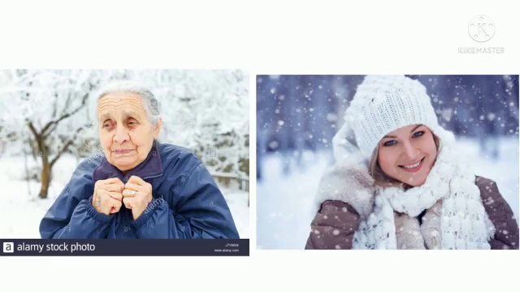Children, before going to the second tissue, let me ask one question. Think, why do old people shiver in winter more than youngsters? Is there any insulator to prevent the escape of heat energy during winter? Now we go to the second connective tissue, that is adipose tissue.